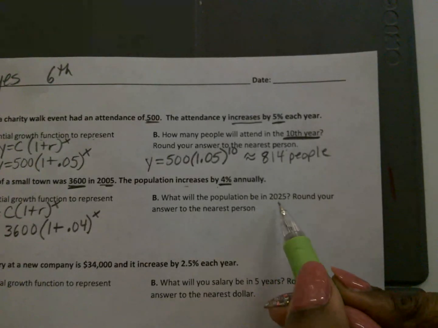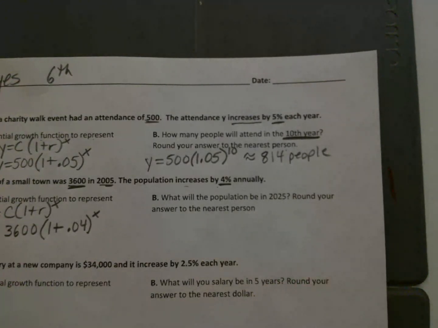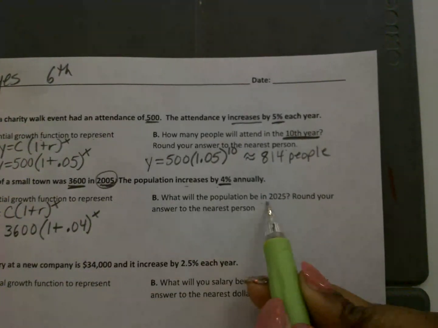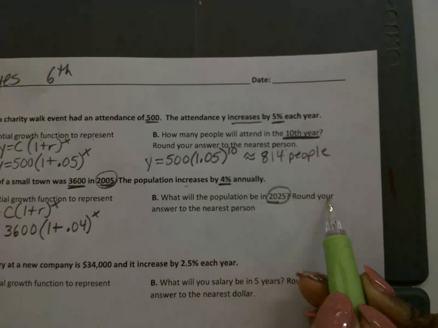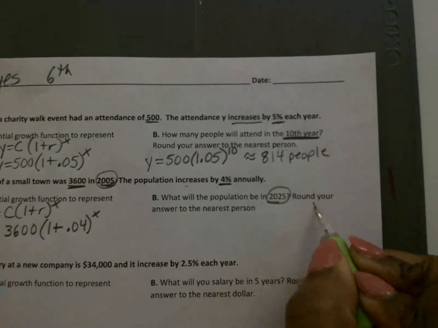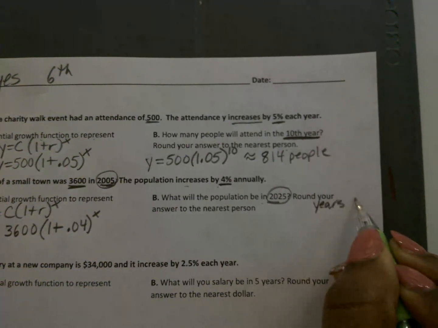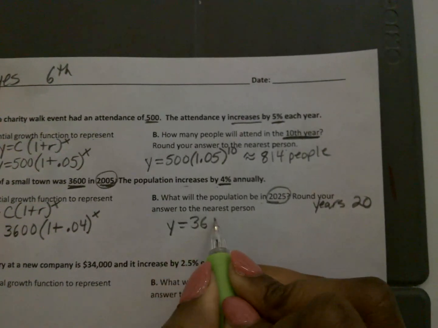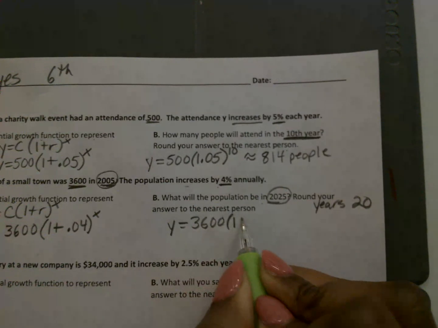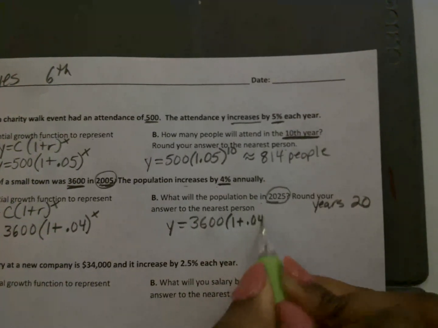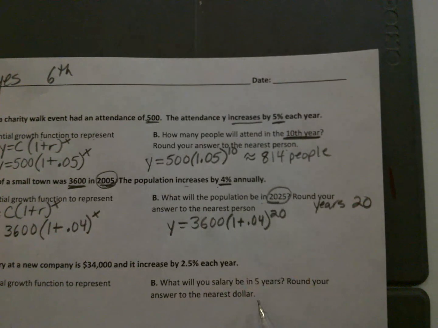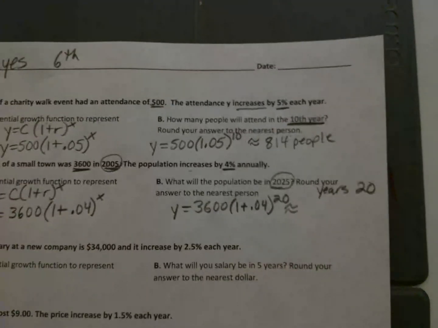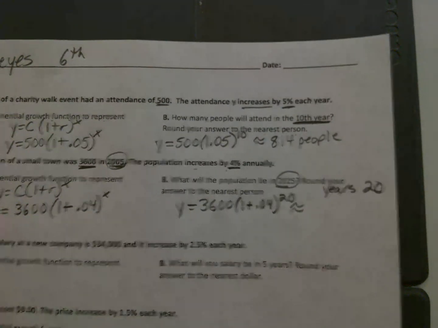Now, what is it going to be in 2025? Look, subtract those years. That's 20 years from now. Do you see how this was the starting year, and they want to know what it is in this year? So that's 20 years later. So my years here is going to equal 20. So I'm trying to find 20 years. So it's y is equal to, rewrite the equation and substitute 20 for the years. And then again, we're going to estimate to the nearest person. All right, so now let's go down.